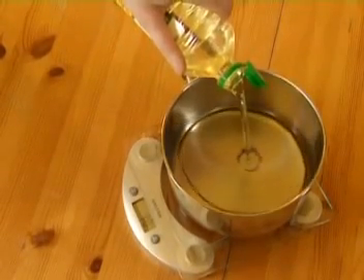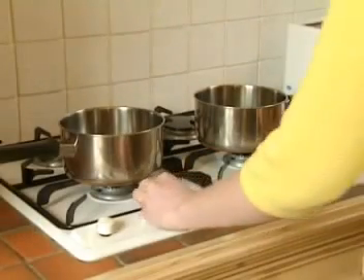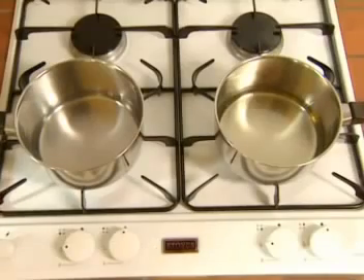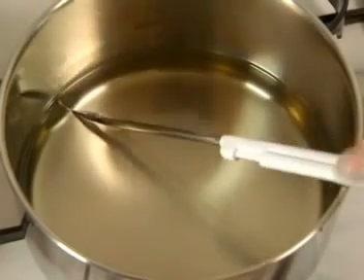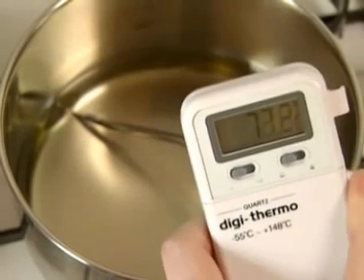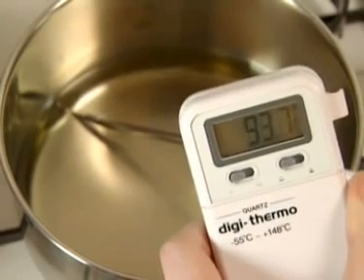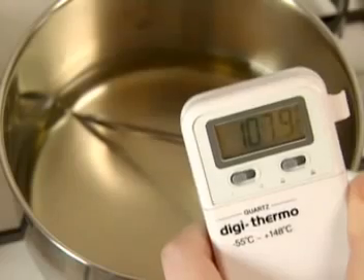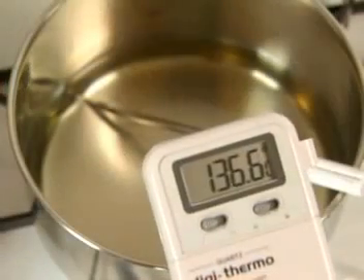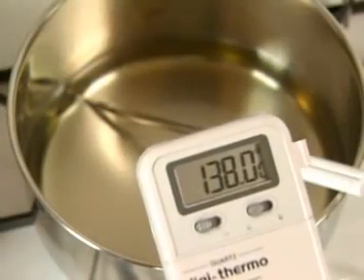Compare the heat capacity of cooking oil with water. Each pan contains 200 grams. Water on the left, oil on the right. As the pans are heated, the oil temperature increases rapidly. When the water starts boiling at 100 degrees Celsius, the oil temperature has reached over 130 degrees.